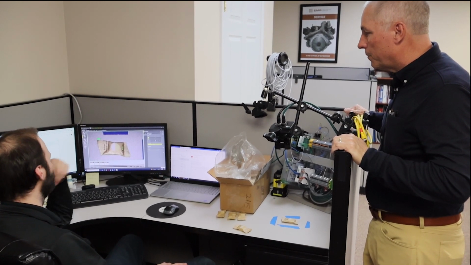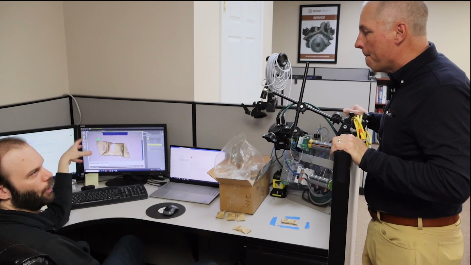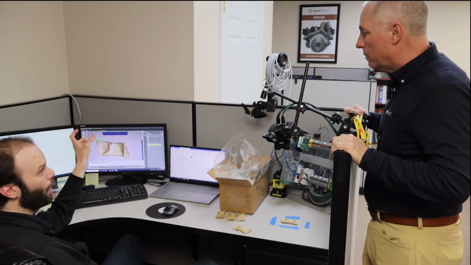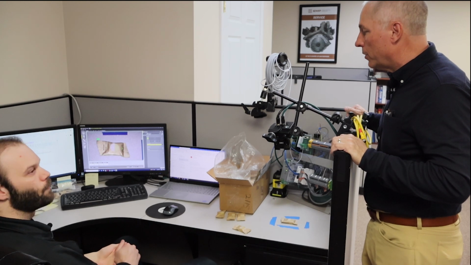So you could use this to sort product too. That's why they're both green. Great. You can put logic in to say like this bad class, I want to fire output 1 and kick it off the line. Okay, very good.